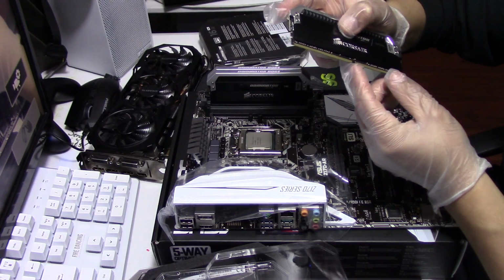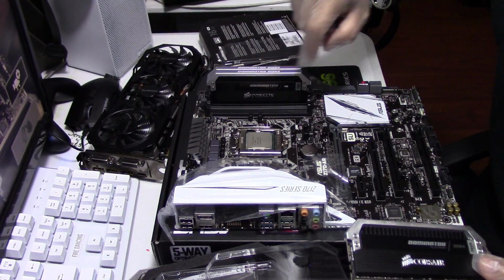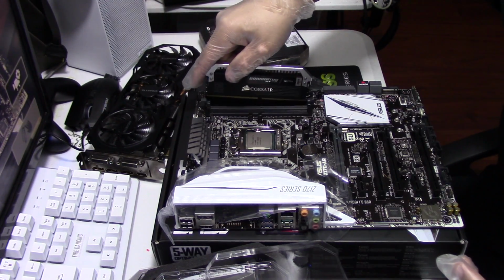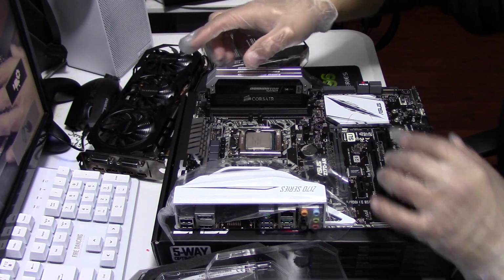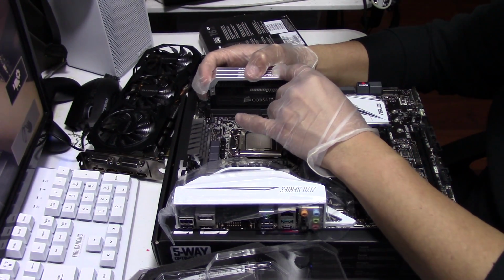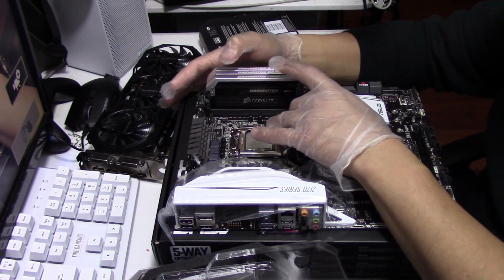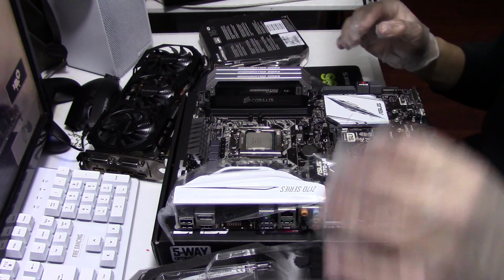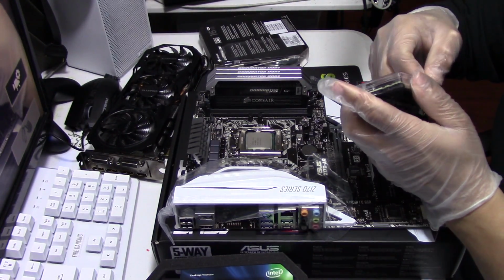This little entrance right here, you see that little space? There's a little space on the motherboard as well. You have to align that together and insert it in place. There we go. Let's hear the click. Anyway, guys, so that's one of the things that you have to have in mind.